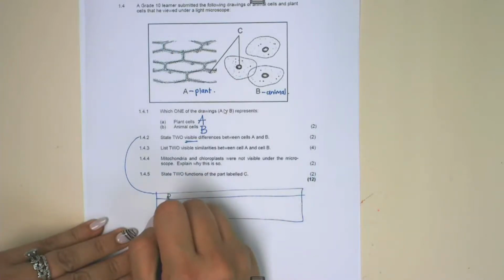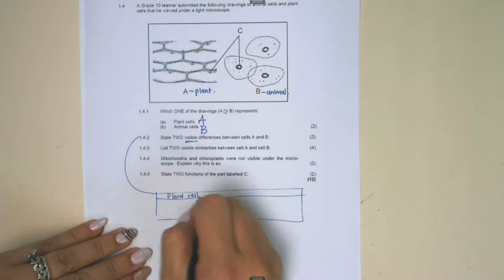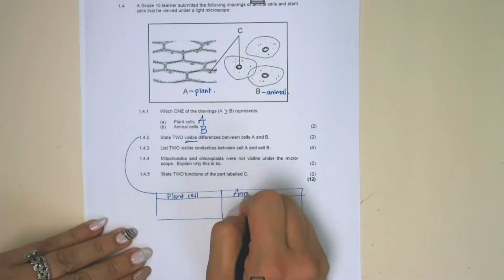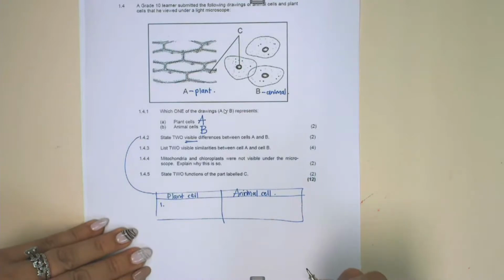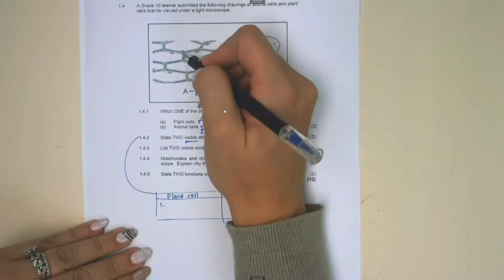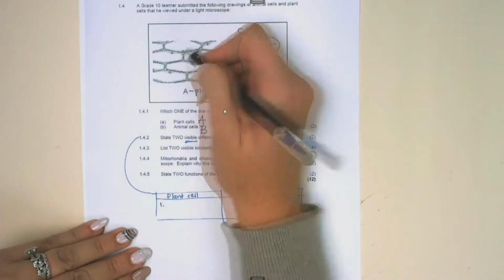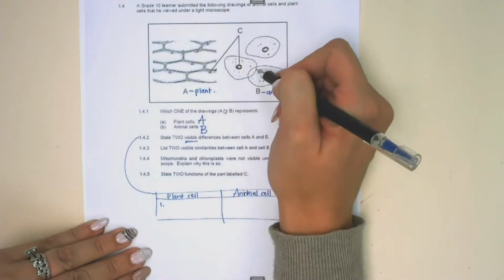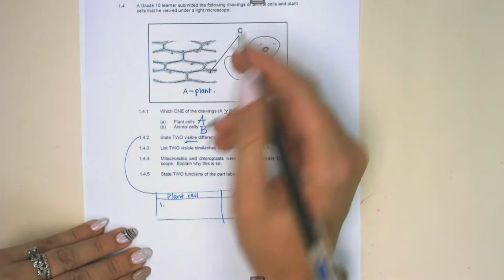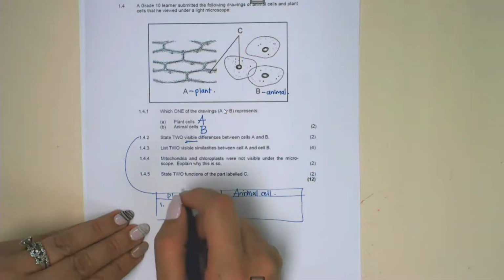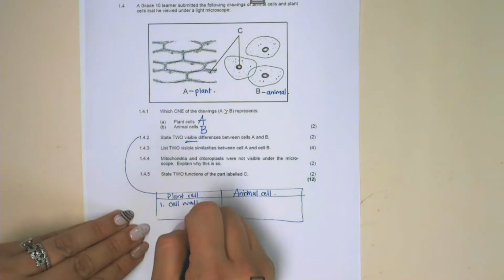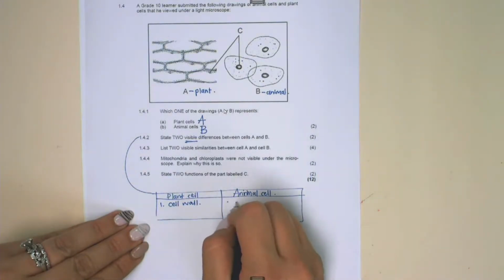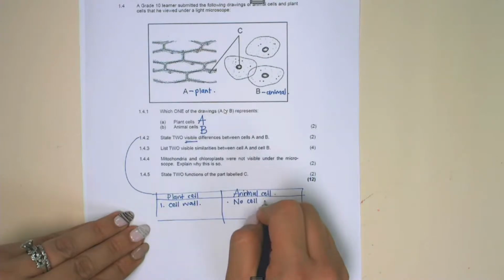So if we're going to say our plant cell and our animal cell, you can agree number 1 is the plant cell has a cell wall, where you can see that around here. In this one there is no cell wall. So one thing is a cell wall for the plant cell, and in the animal cell, no cell wall.